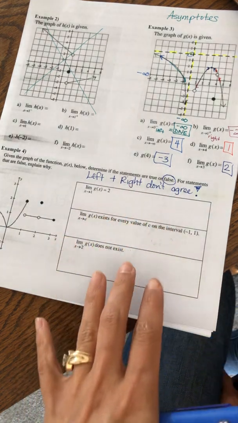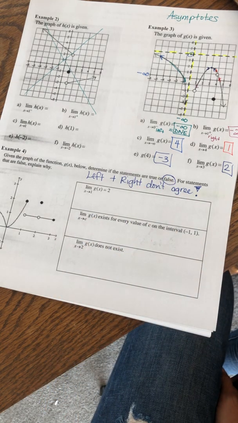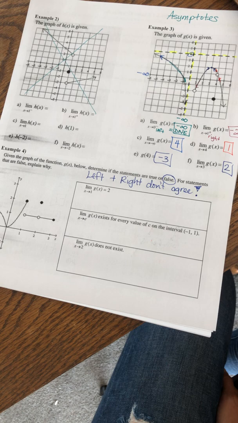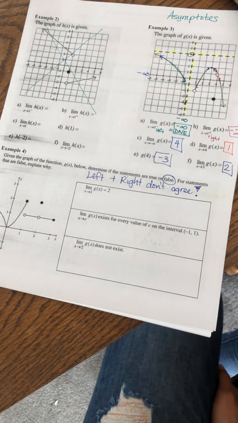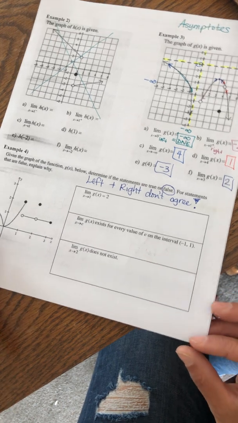When we write it down and we're saying our reason why it's false, if it is false, we have to show mathematically. We have to show the notation. We have to speak calculus. Okay, so that's going to be important for you guys.